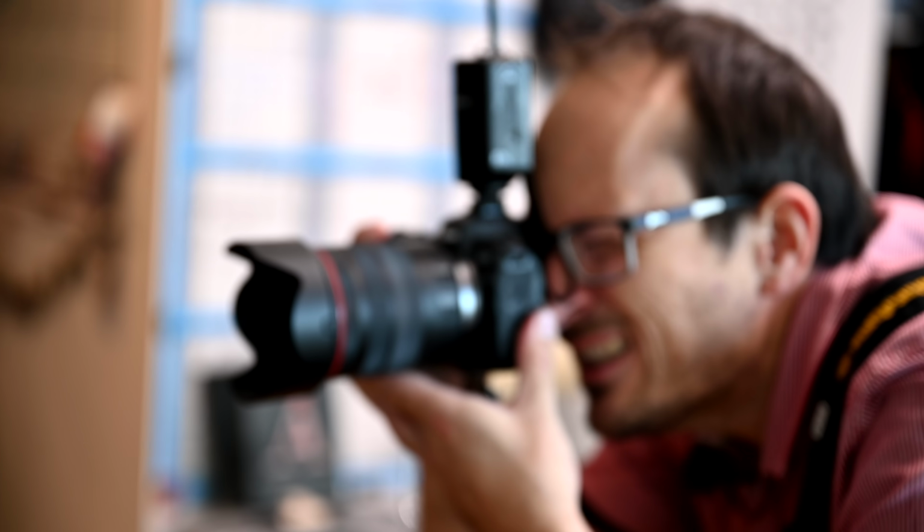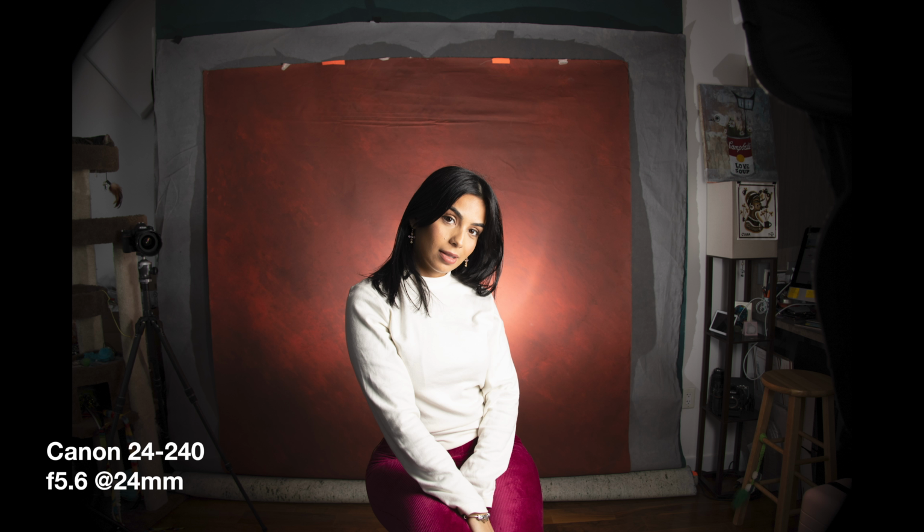So here's the images we created. I'll show you the wide and then the 70 mil on each one, all shot at f5.6 at the same settings. Now you can't see the full image quality here on YouTube, so do check out the download link in the description below. I can tell you at 5.6 they're all doing well, but you can absolutely tell the difference between each one.